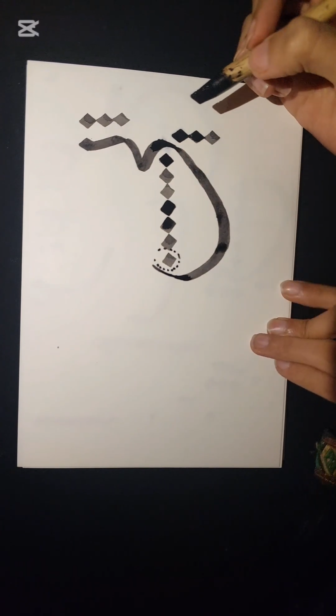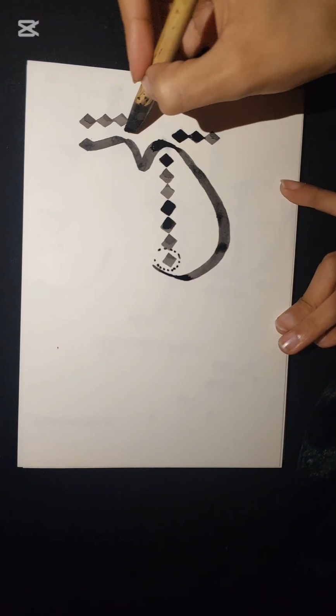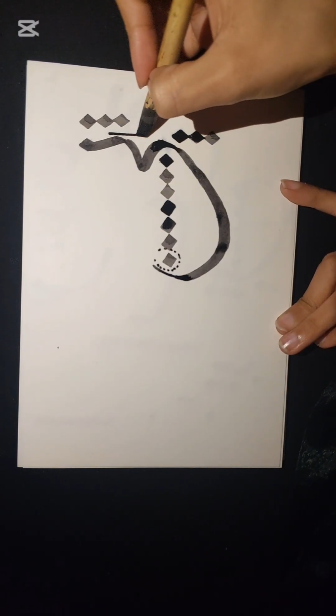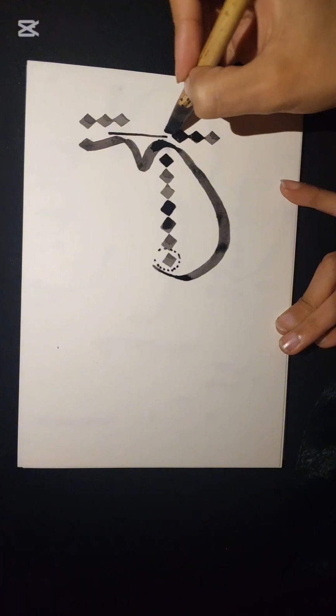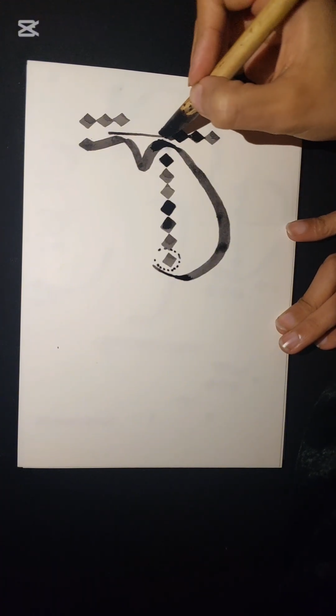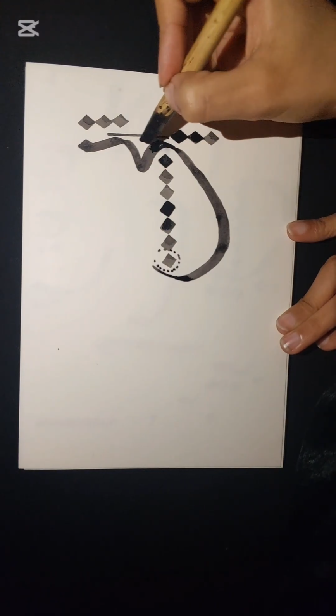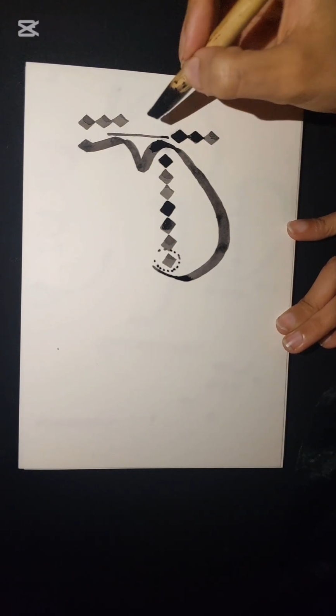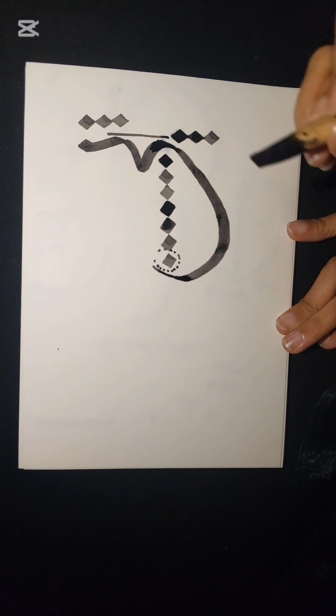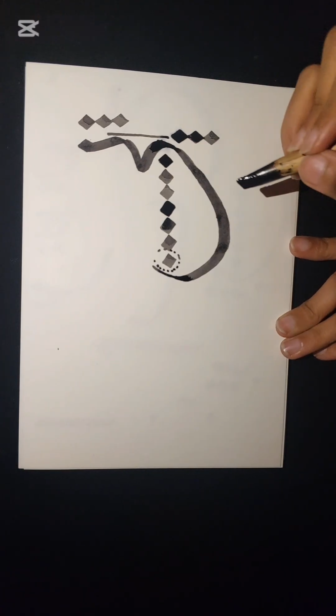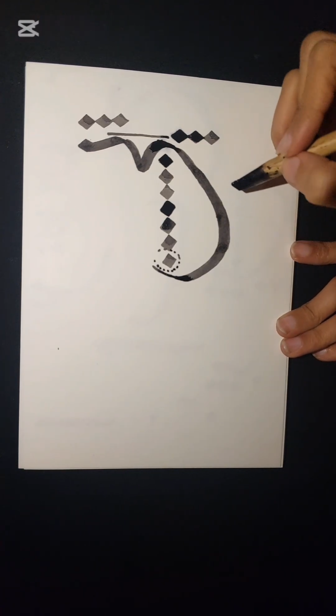And one point to remember is that these two should be on same level. This should not cross, this part should not cross this line, neither this part. These should be on same level, and that's how you're going to write ba ya.